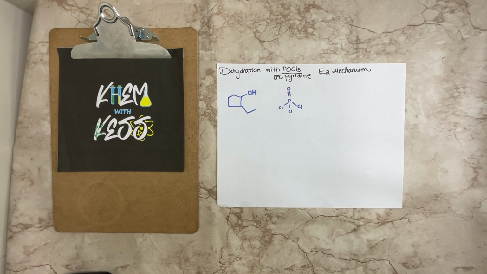All right, let's talk about dehydration with the POCl3, the phosphorus oxychloride. So why we're using the POCl3 is to convert the OH into a good leaving group because, again, I'm going to keep repeating it, OH is a what? Bad leaving group. So the idea here is almost the same, except from E1, where we created a carbocation intermediate, but in E2, we do not, NOT. So please make sure that you follow through with the steps with me.